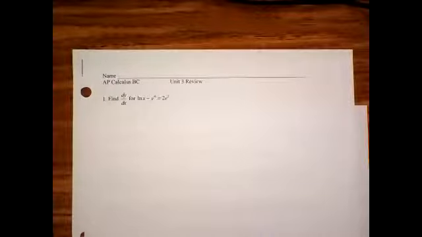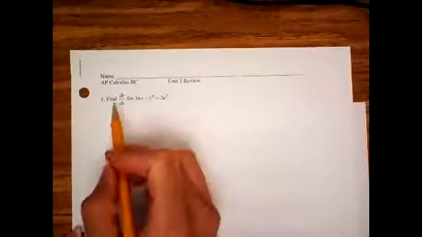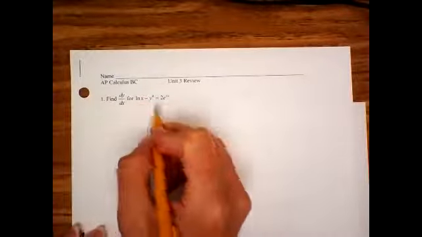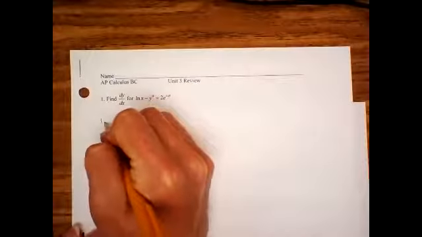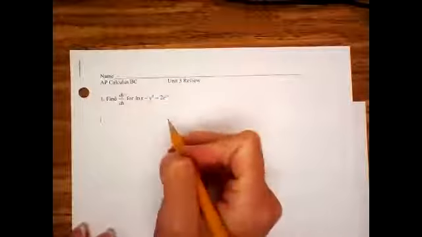Hello, this is your review for Unit 3. So let me go ahead and go through the study guide problems for you. So this says find the derivative for all of this. And so we're going to need implicit differentiation because the x's and the y's are all mixed up.